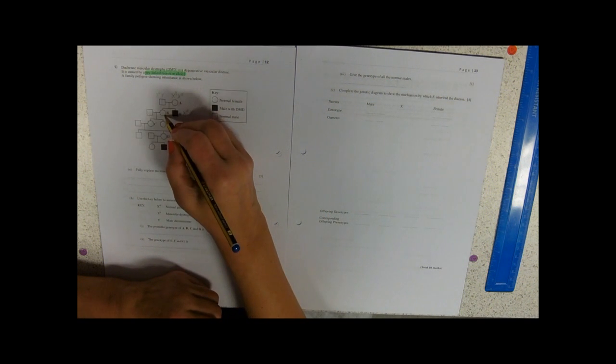The same applies to D. The same applies to C, and C must have got her recessive allele from B, so we also know what B is. Excellent. So we've kind of worked backwards and we know what's going on.